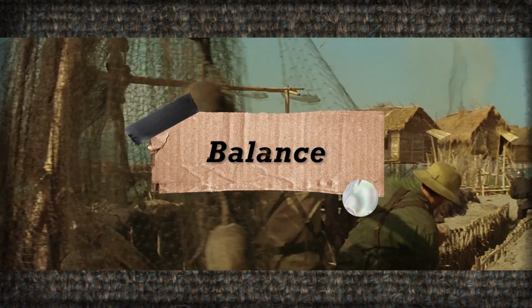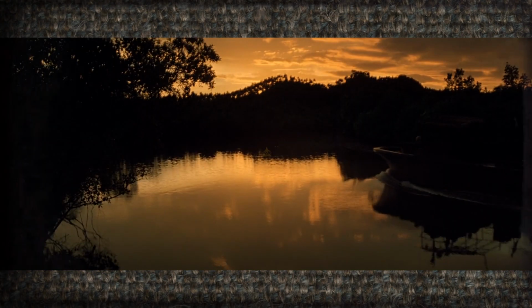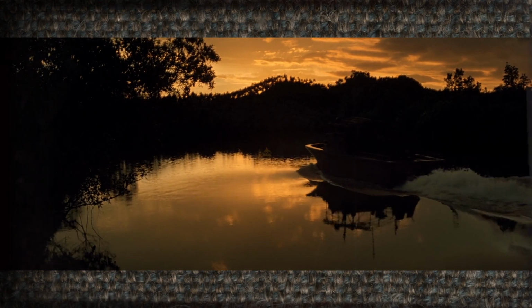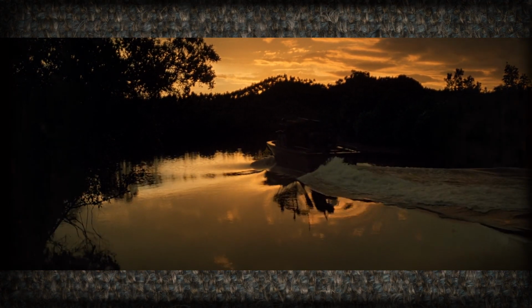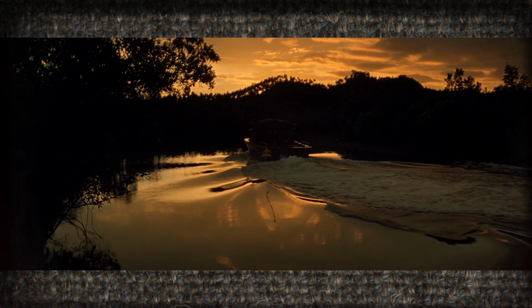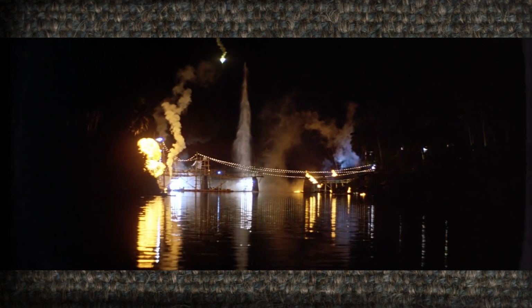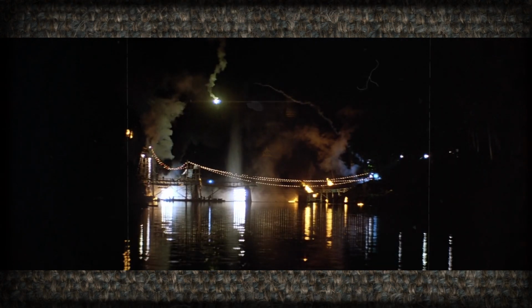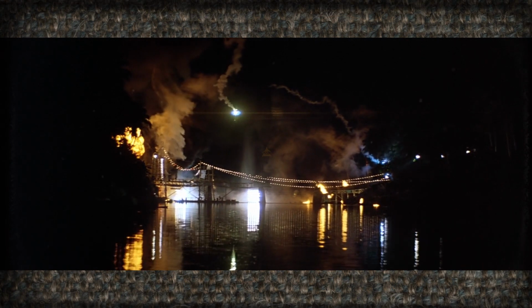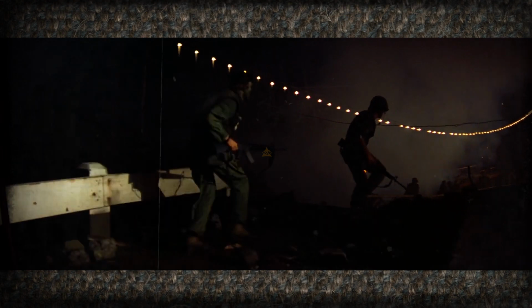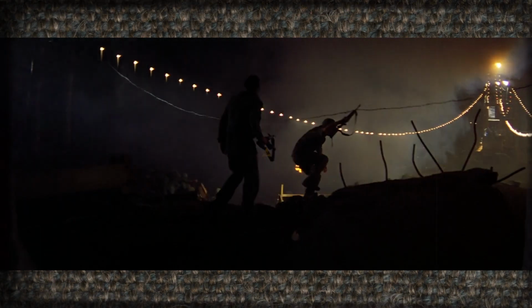Balance. Balance is the sense of visual equilibrium in an image. It can be achieved by using a variety of techniques, such as symmetrical balance. This is achieved by creating a mirror image of the elements on either side of the frame. Asymmetrical balance. This is achieved by using a combination of different shapes and sizes to create a sense of balance that is not perfectly symmetrical. Radial balance. This is achieved by radiating elements out from a central point.